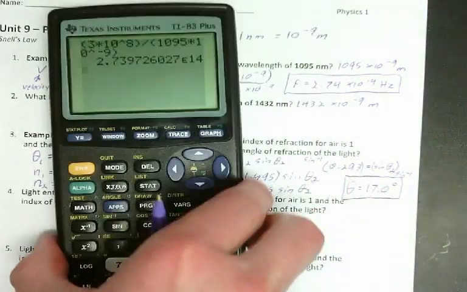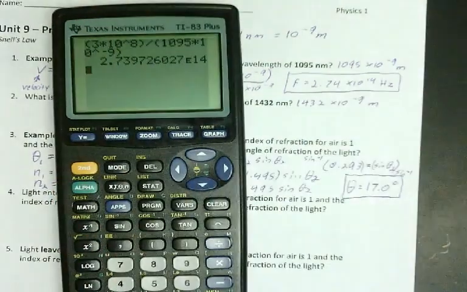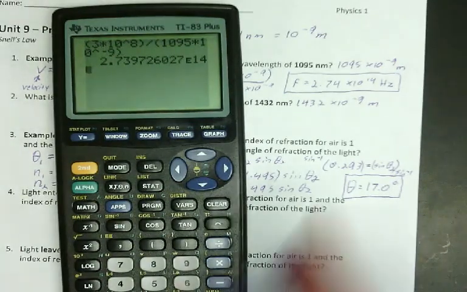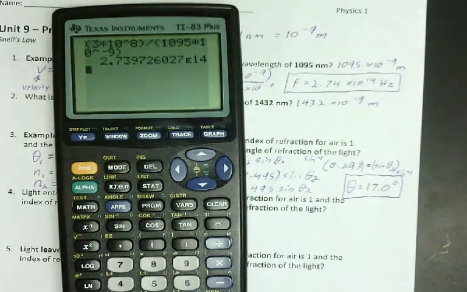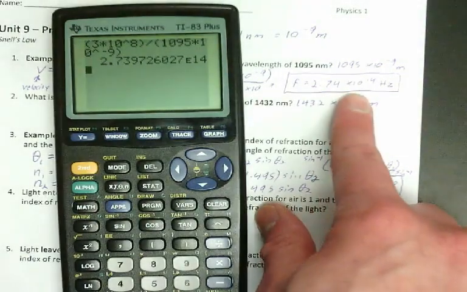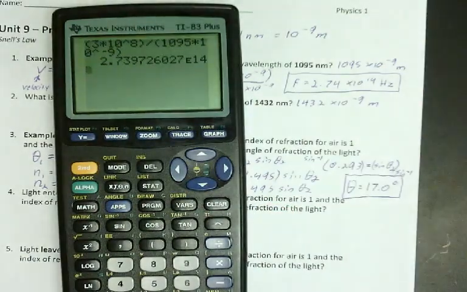FYI, when you're solving for frequency, you're going to get huge numbers a lot of times. Not every time, but a lot of times. Some of the numbers we'll do will be smaller, but they're usually going to be in nanometers. But you might get like 500 nanometers, or you might get like 10,000 nanometers. But your frequencies are going to end up being generally pretty large.